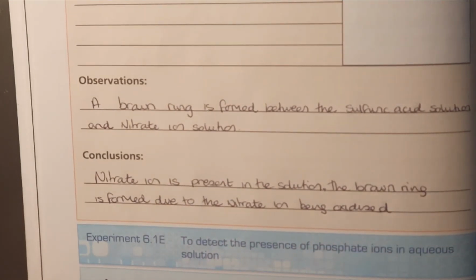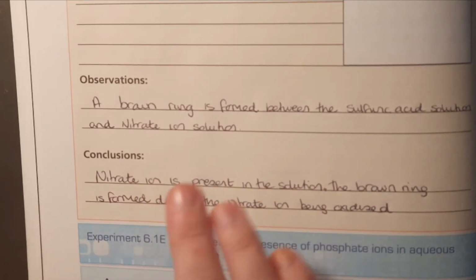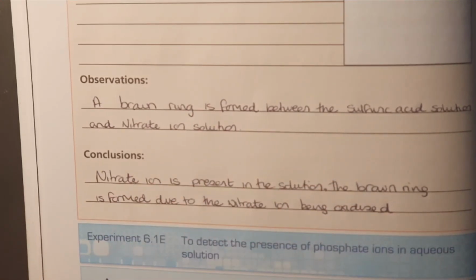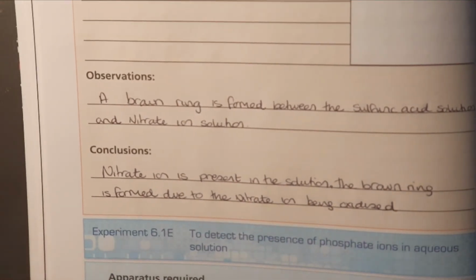Okay, it's like it's turning to rust. You know, iron, if it's oxidized, it turns to a different color. This is the same situation. So the nitrate ion was oxidized and it turned brown. So because of that brown color, we're able to work backwards and see that it's a nitrate ion.